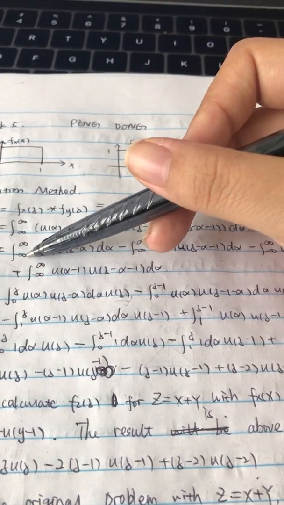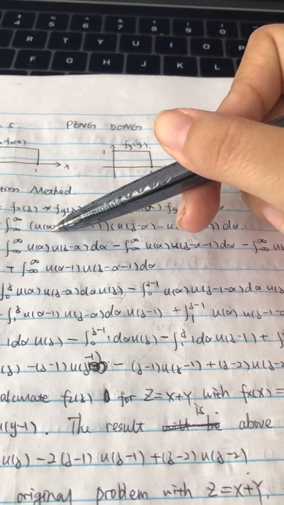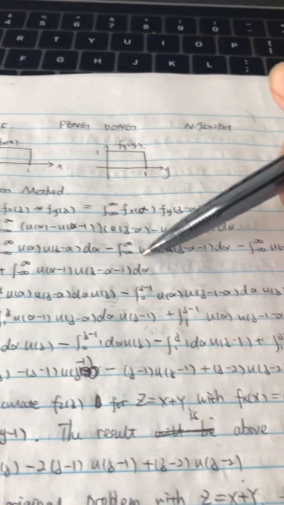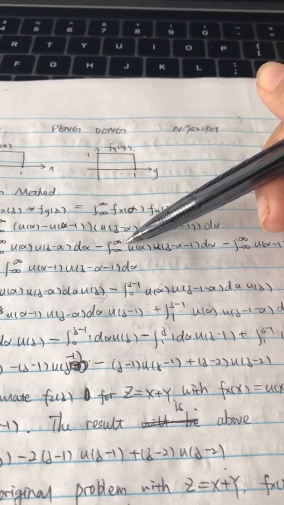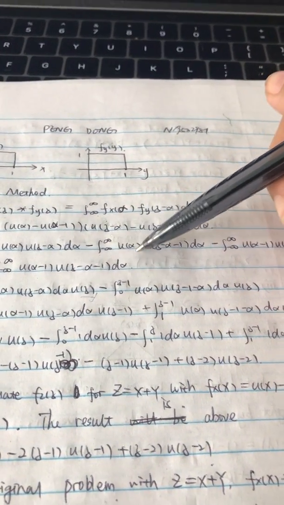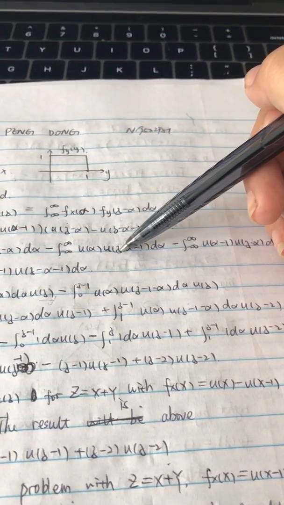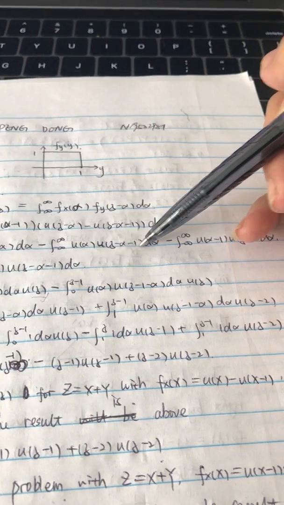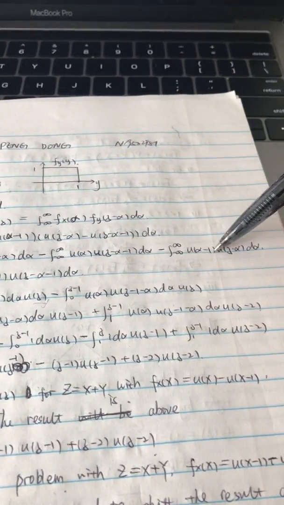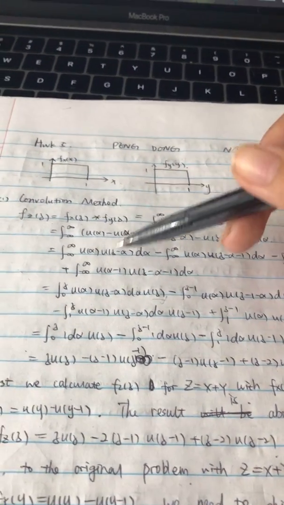So we get the integral from minus infinity to infinity of u(alpha) times u(z minus alpha) d alpha, minus the integral of u(alpha) times u(z minus alpha minus 1) d alpha, and the second is this, and the third is this multiplied with this.